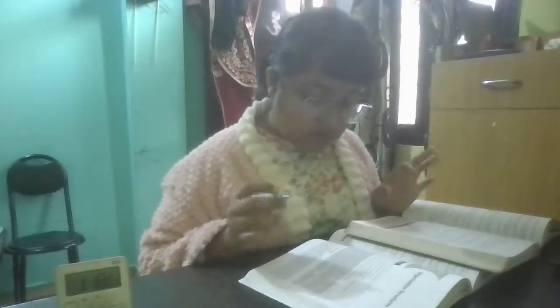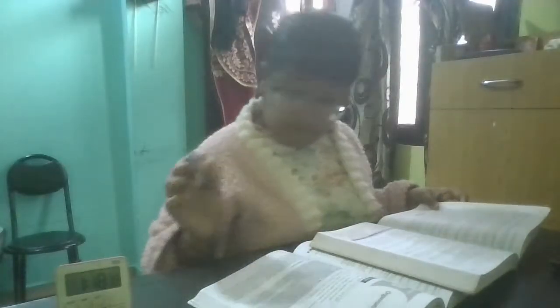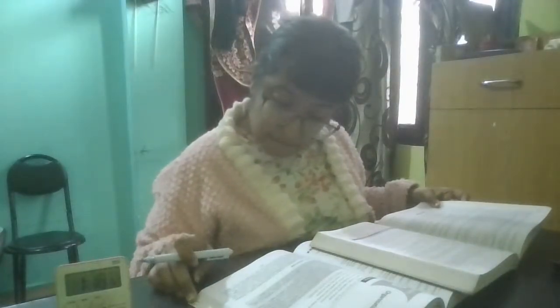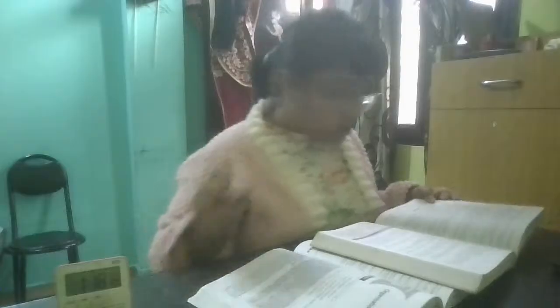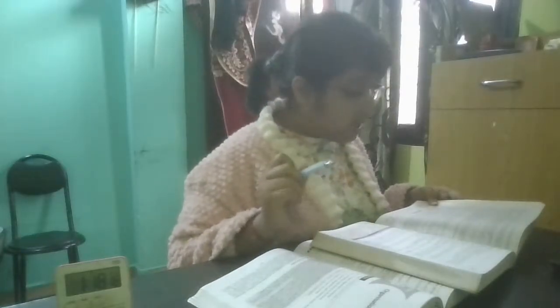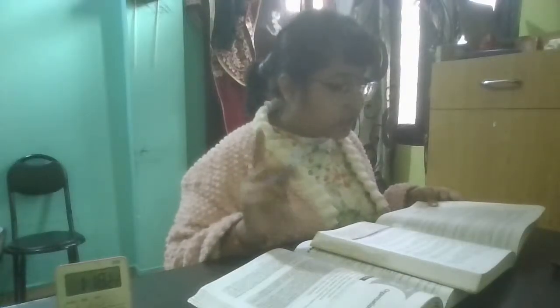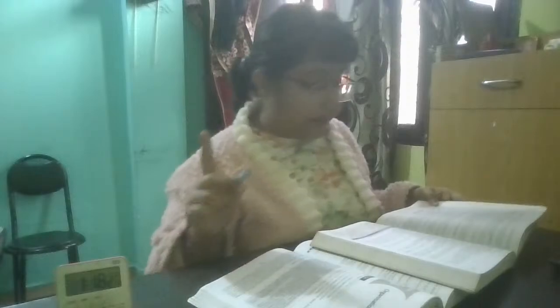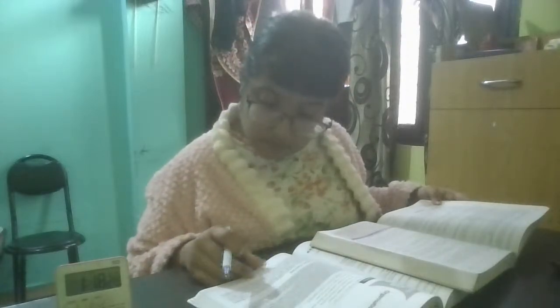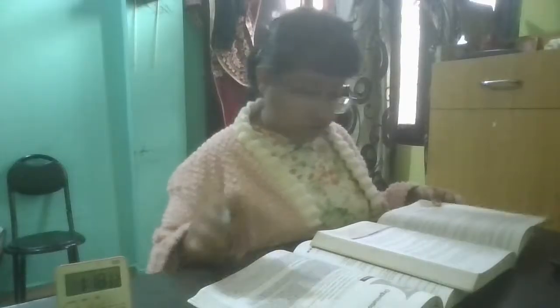Okay, so first we have the definition. The definition of divisional structure is when the organization is in the production of more than one type of product and jobs related to one product are grouped under one department, is called divisional structure.